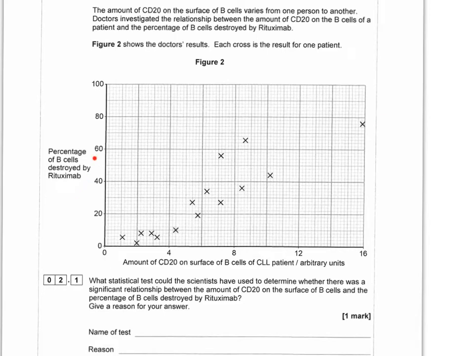Also, we don't know if these B cells are cancer cells, so we don't know the proportion or the percentage of cancer cells that are killed. Because it doesn't kill 100%, it's not going to cure the cancer, but it will slow down the growth. So it's that idea that there'll still be some cancer cells remaining, which could still uncontrollably divide. Another negative point is that below about 5 CD20 on the surface of the cell, there's very little effect.